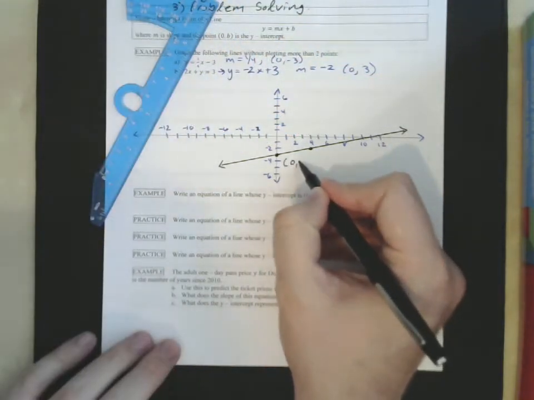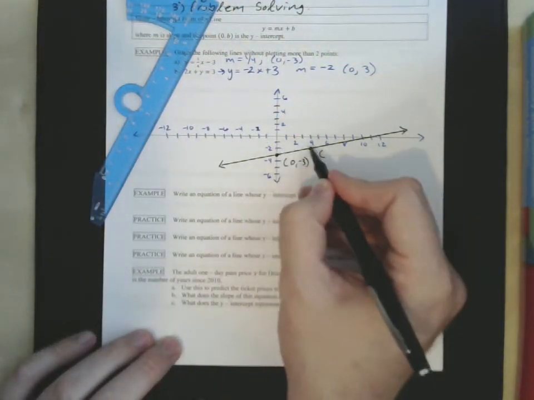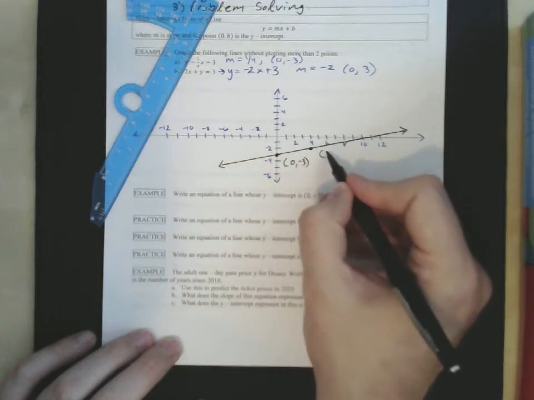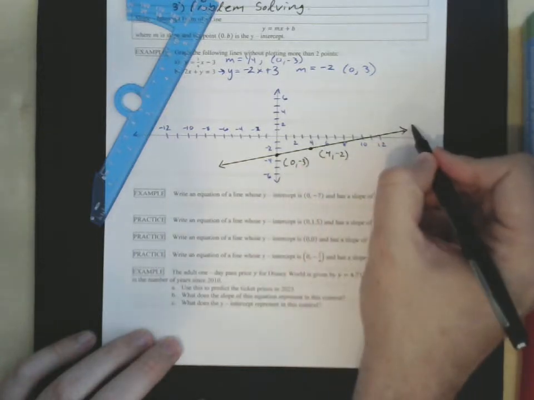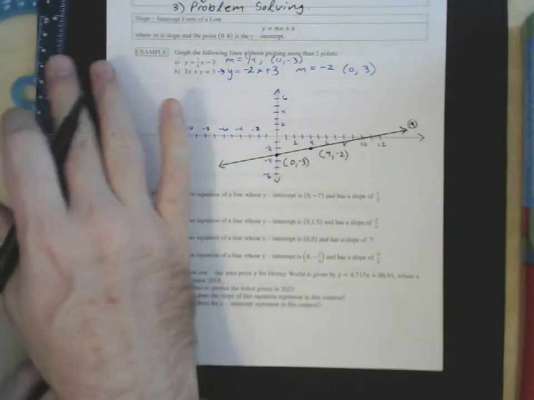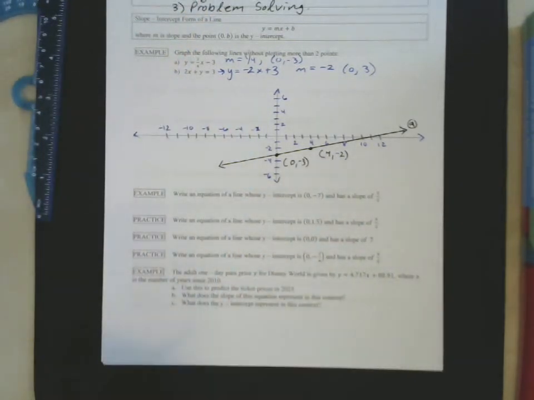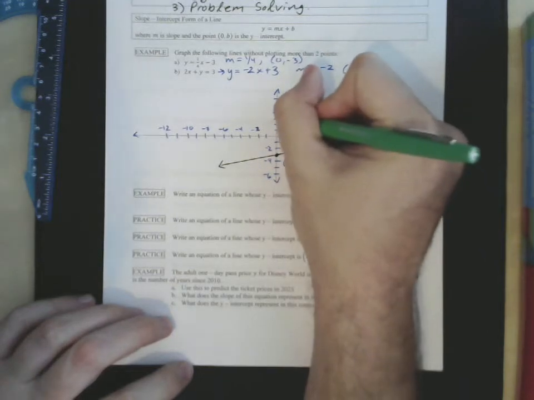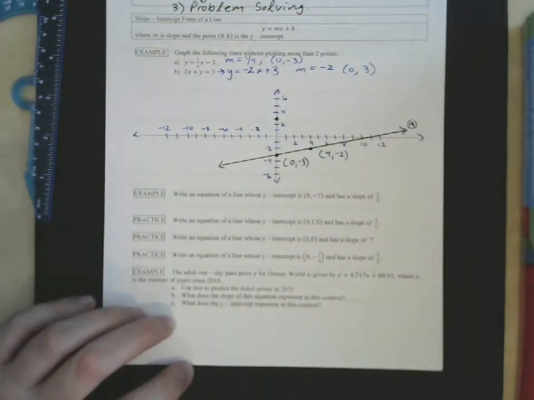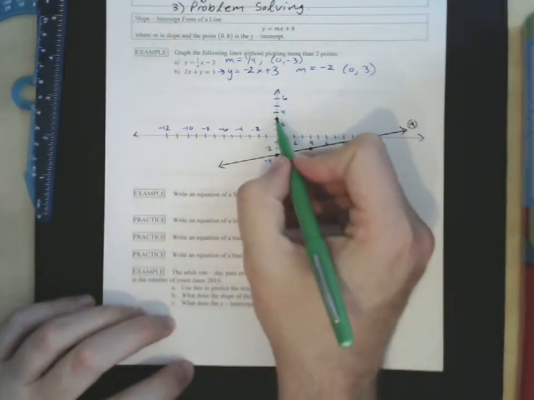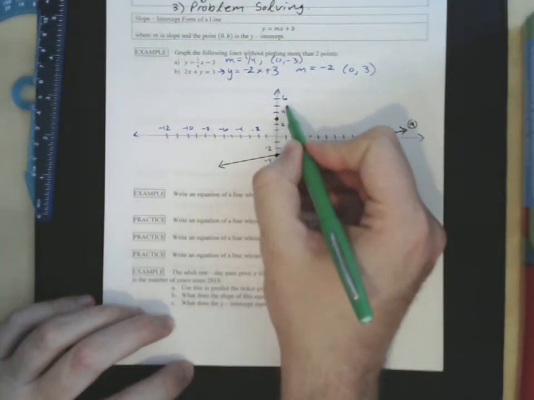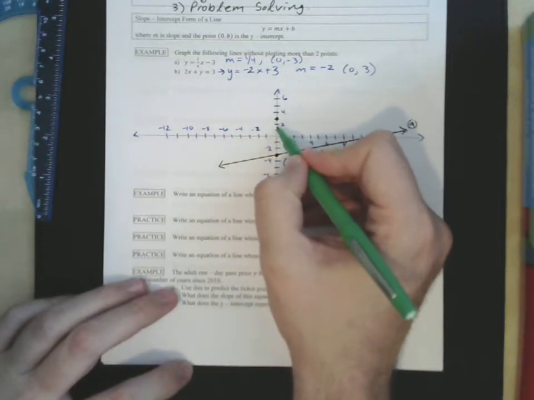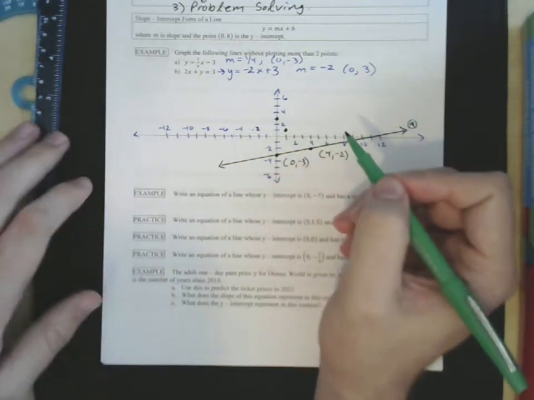So our points are (0, -3), and this was up 1 and over 4, so this is going to be (4, -2). And this is line A. I'll just label it as A since we're graphing A and B on the same set of axes. And then switching colors here to line B, we have (0, 3) right here, and our slope is 2, which means we're going to go up 2 and over 1. I'm sorry, our slope is -2. So we're going to go down 2 and over 1, like this.